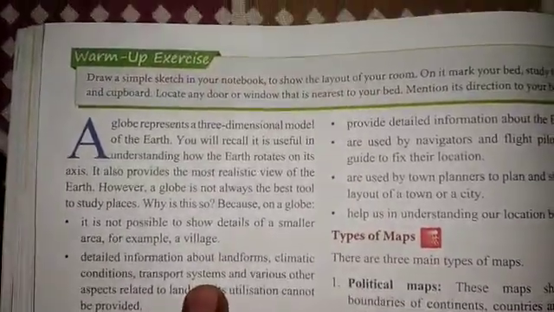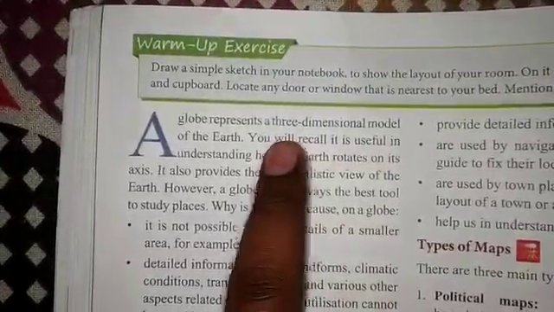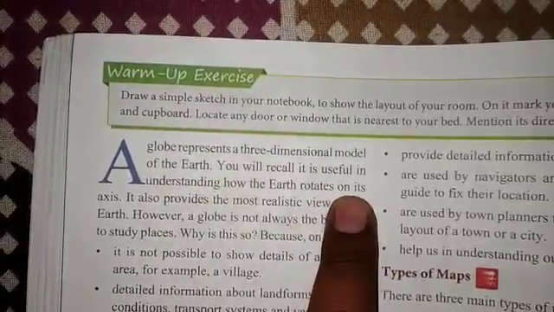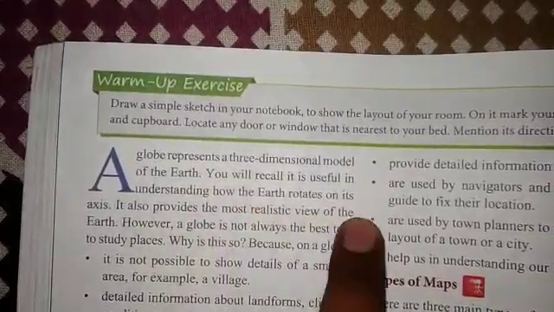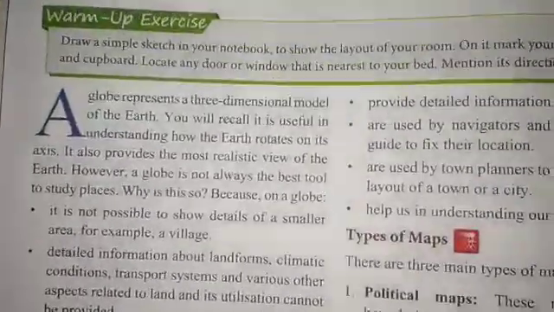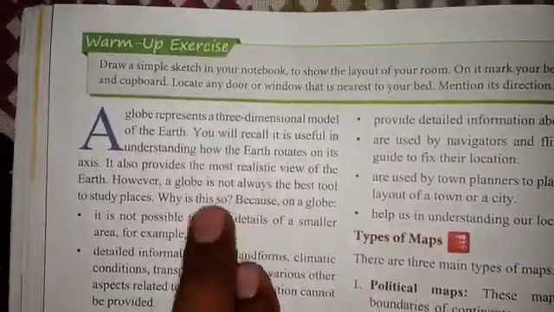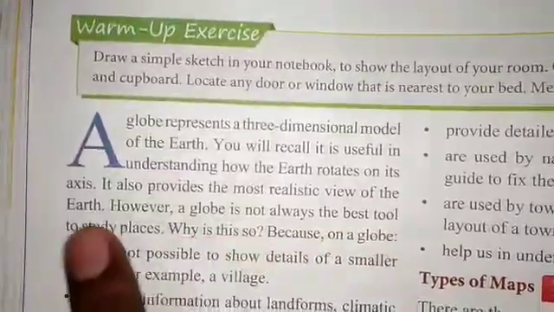So, what we have earlier studied, that a globe is a representation. A globe represents a three-dimensional model of Earth. You will recall it is useful in understanding how the Earth rotates on its axis. So, we can call the globe the three-dimensional picture of the Earth, in which we can see how Earth rotates on its axis and how it is tilted on its axis.